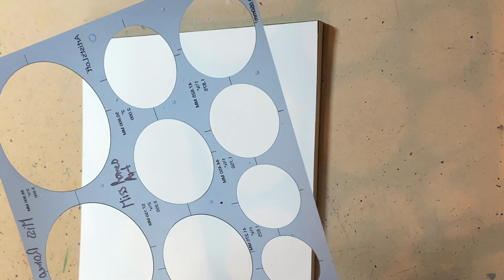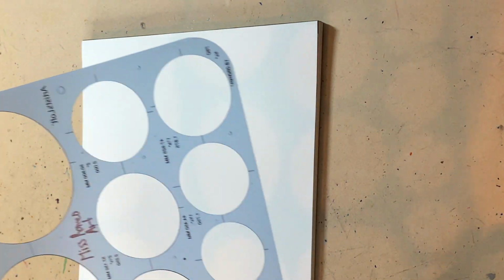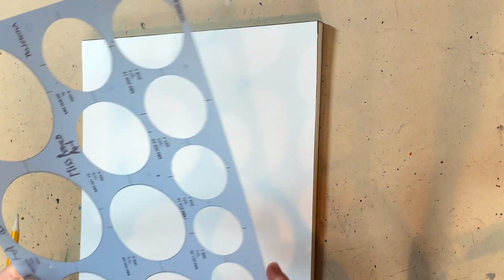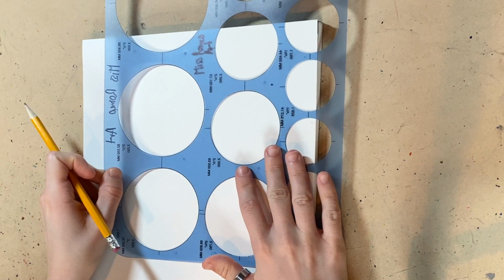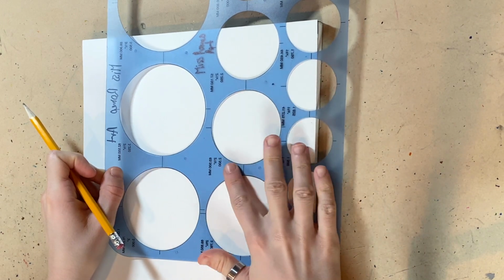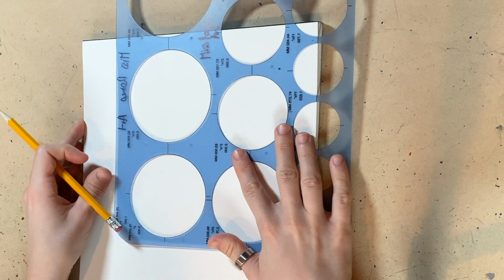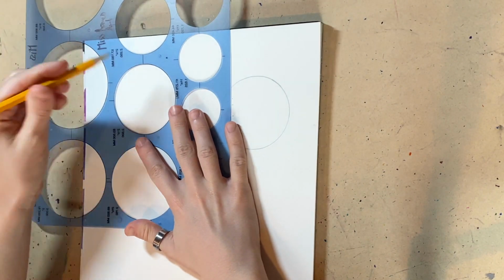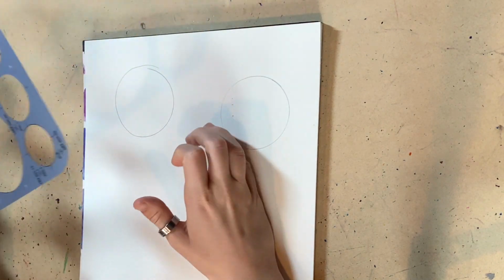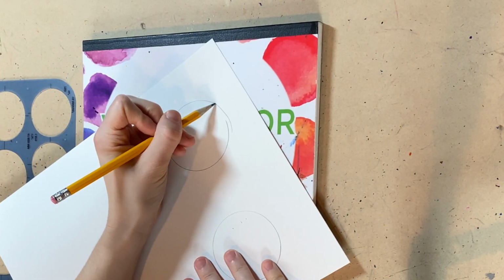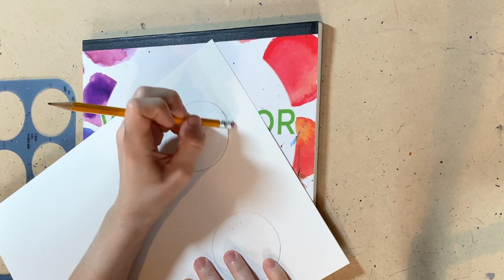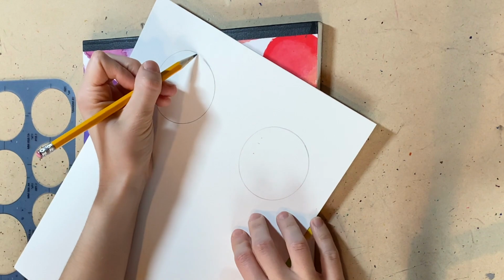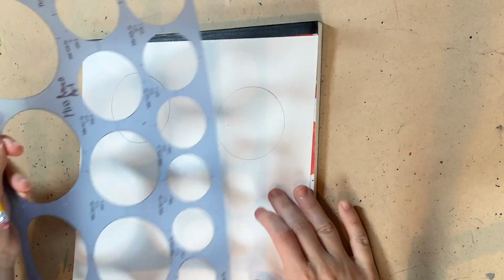Now we're going to take a cap, lid. I have a circle pattern here, and I'm going to pick out my circles for this project. I'm going to pick out this smaller circle here, and I'm going to draw 1, 2. I'm going to fix that circle.